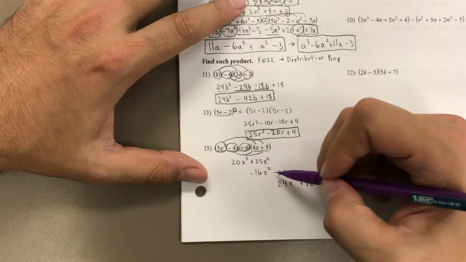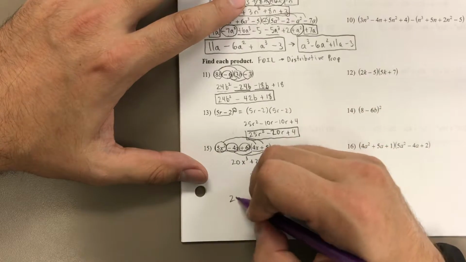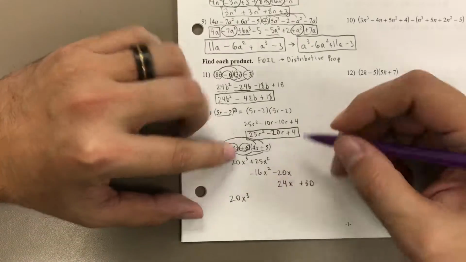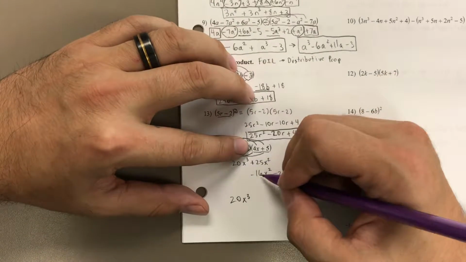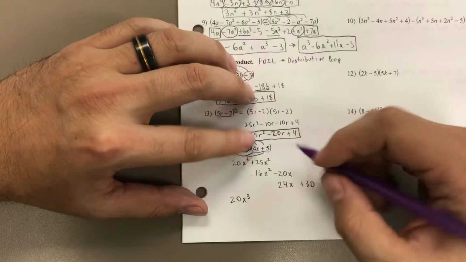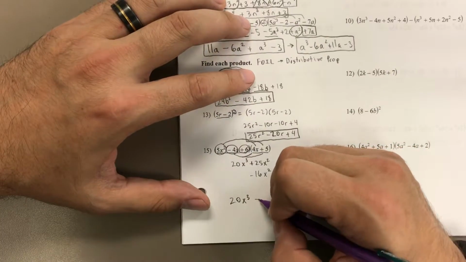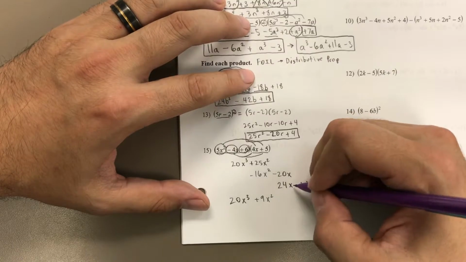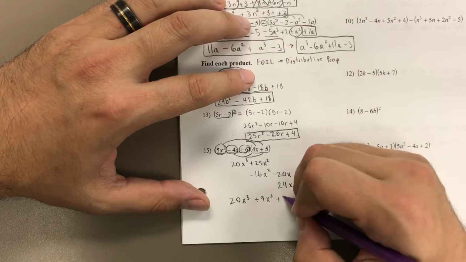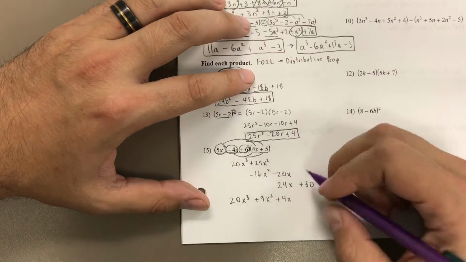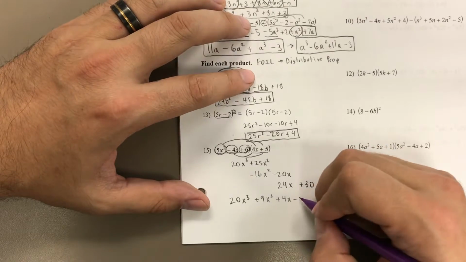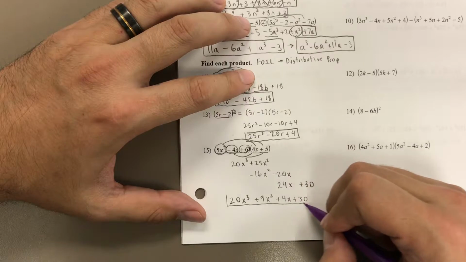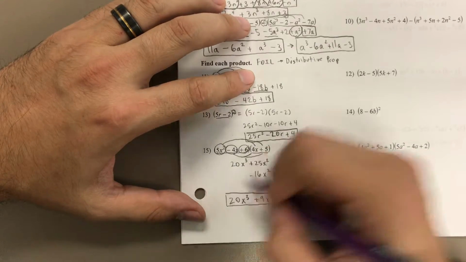So I don't have any other x to the thirds, so that means that 20x to the third is the extent of that term that I'm going to use. I have 25x squareds, and I have to subtract away 16 of them, so that leaves me with 9. So I've got 9x squared. And then a negative 20x plus 24x is going to give me a positive 4x. And then this last number, this 30, doesn't have any other constant values, so it's just going to be a positive 30 at the end. So there's my last polynomial.